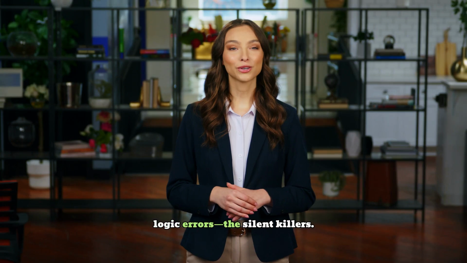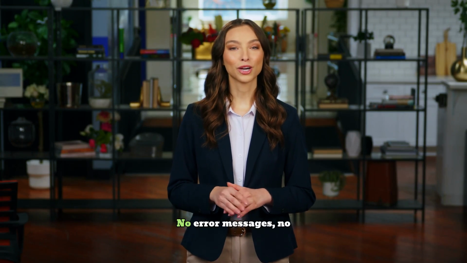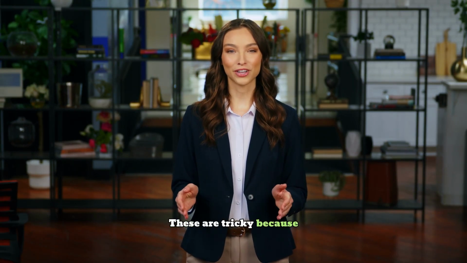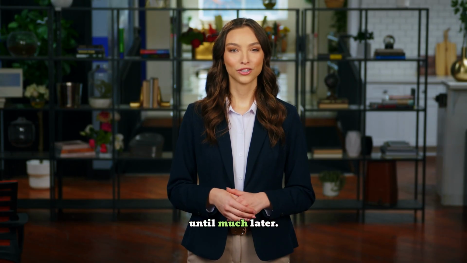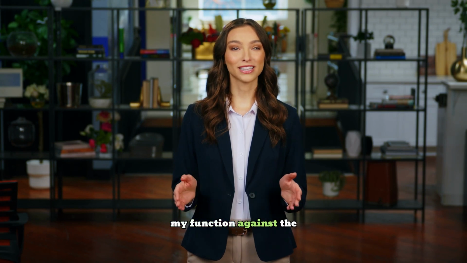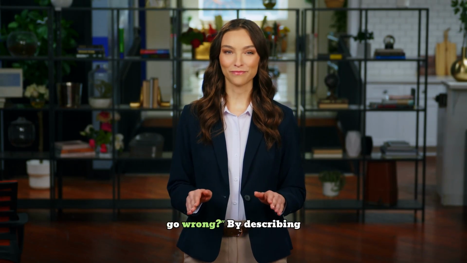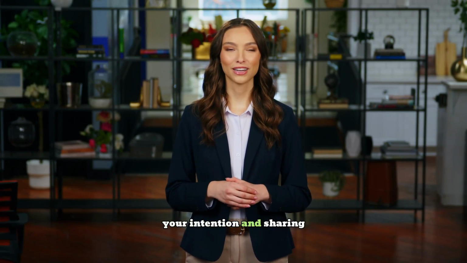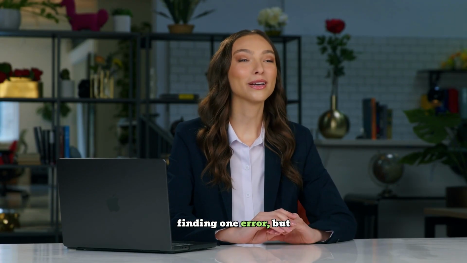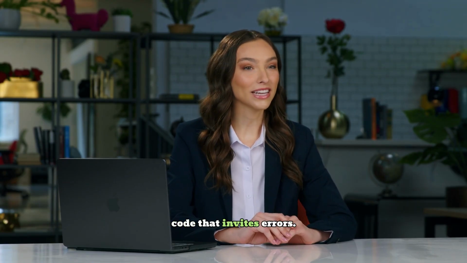And then there are logic errors, the silent killers. No error messages, no crashes, just wrong results. These are tricky because you don't always know the output is wrong until much later. To tackle this, you can ask AI, compare my function against the expected logic for this problem. Where might the reasoning go wrong? By describing your intention and sharing your implementation, AI can pinpoint mismatches between what you want and what your code actually does.